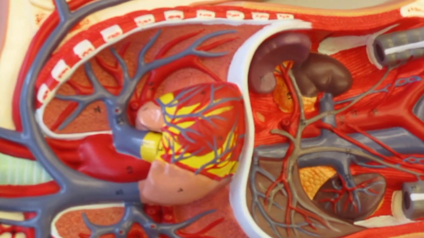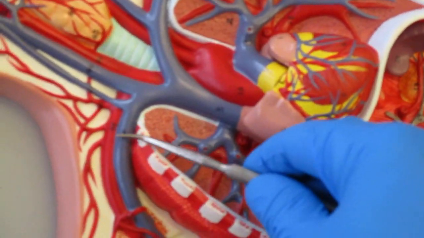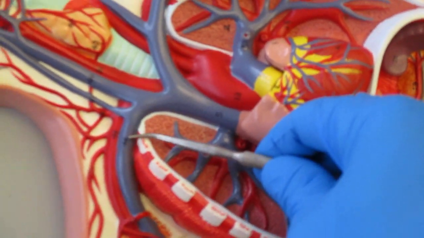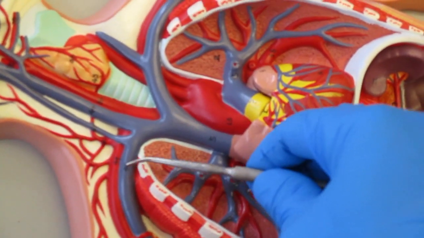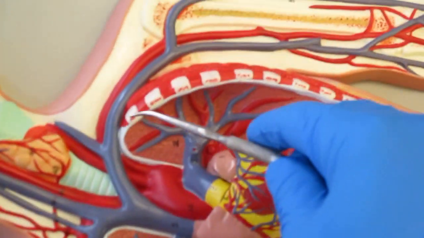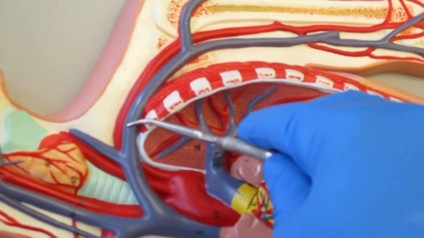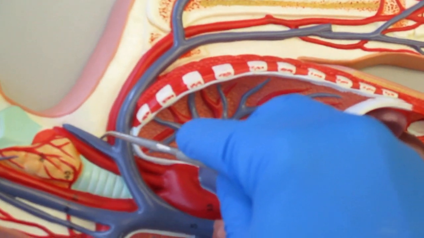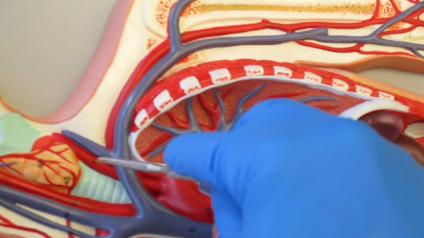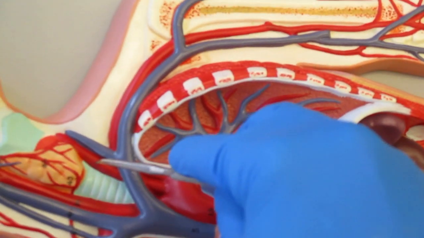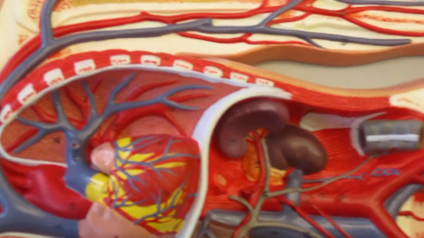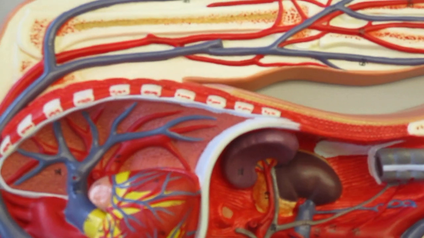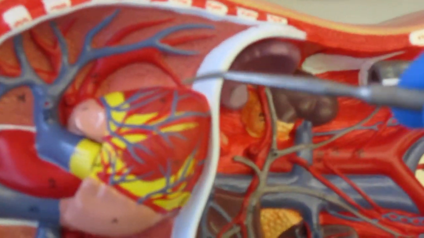And we have the subclavian veins right next to your subclavian arteries. So here's your subclavian vein on the right side, next to your subclavian artery on the right side. Likewise here, your subclavian vein right here, and your subclavian artery. Right up here you have your jugular vein and your common carotid artery. Okay. We have the pulmonary trunk. Okay, we look at the heart here.